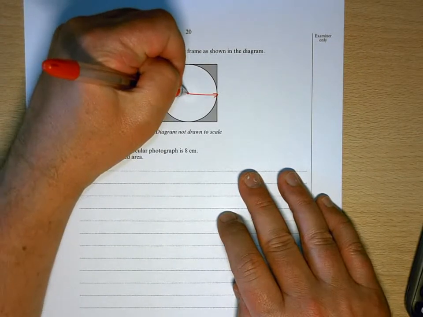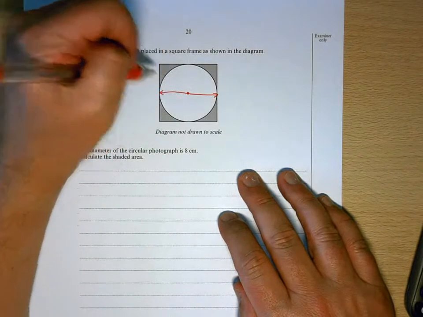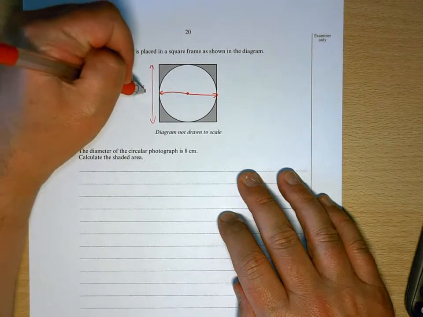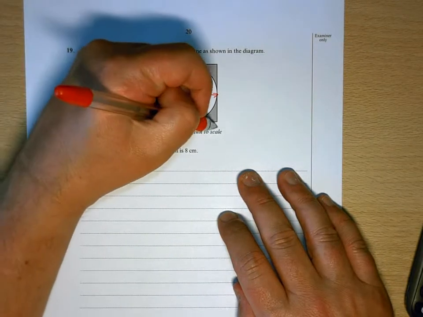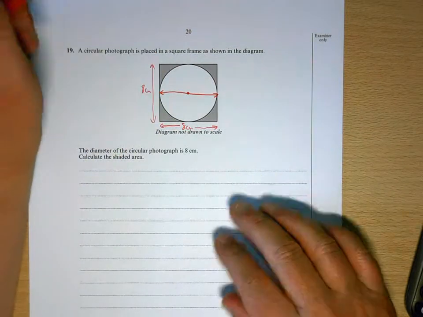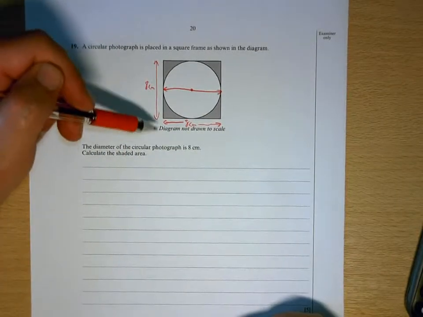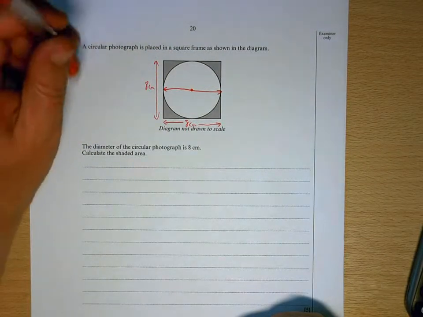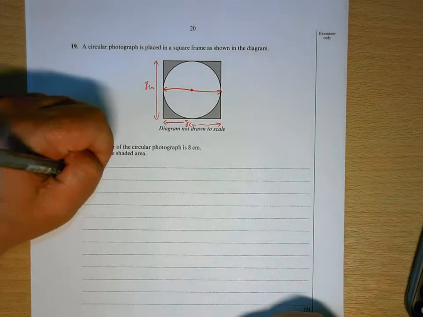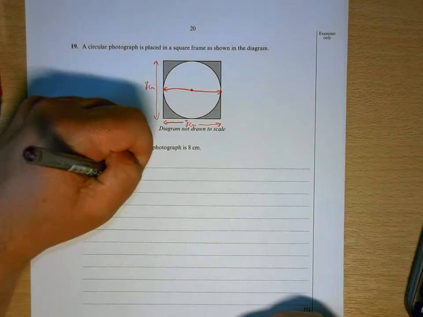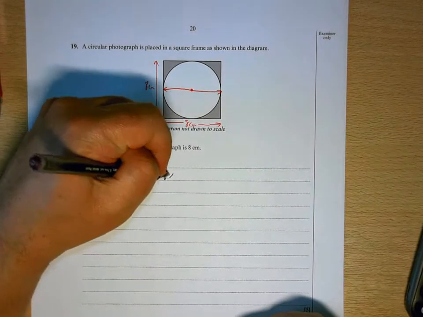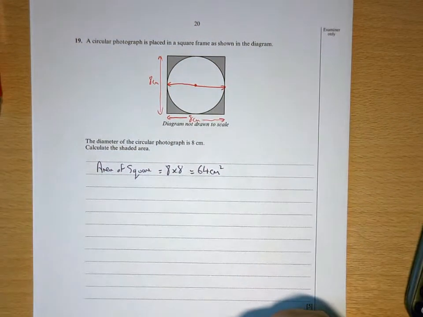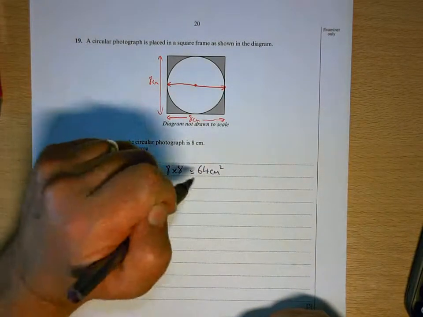So if it's got a diameter of 8, that means what I've got here is a square that is 8 centimeters by 8 centimeters. So if that circle wasn't there, I'd have an 8 by 8 centimeter square, which I could find the area of. The area of the square will be 8 times 8, which is 64. So if that circle wasn't there, you would see 64 square centimeters of frame.